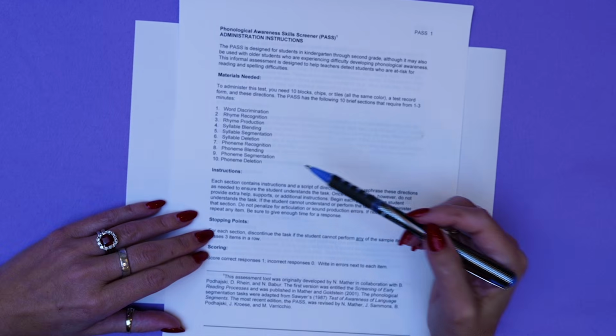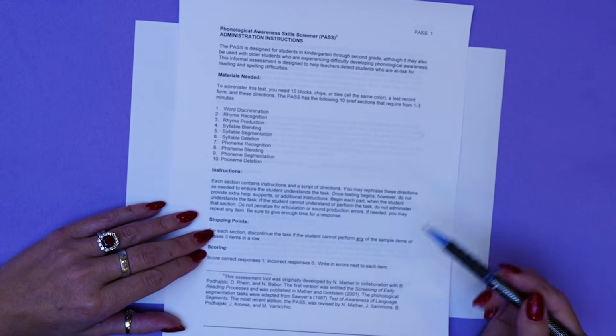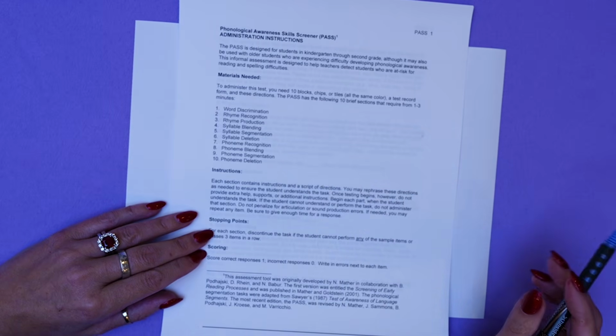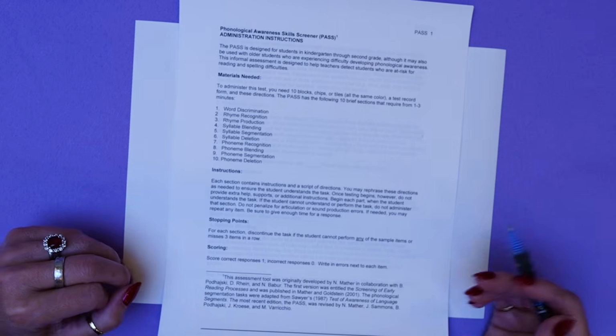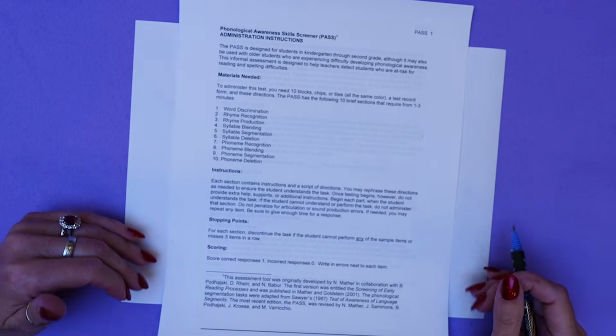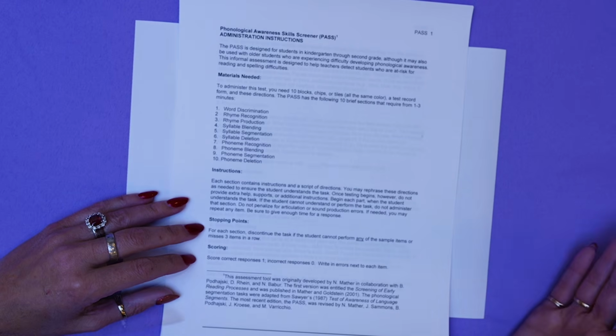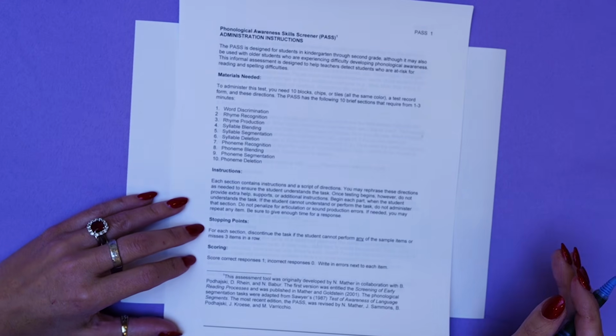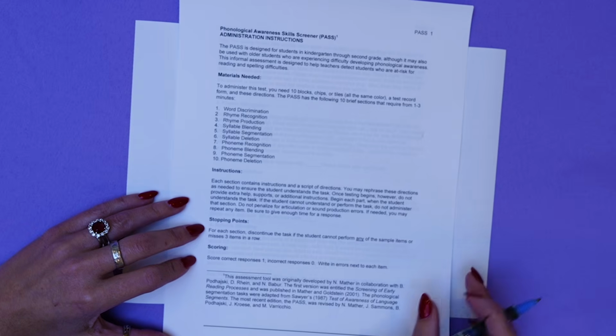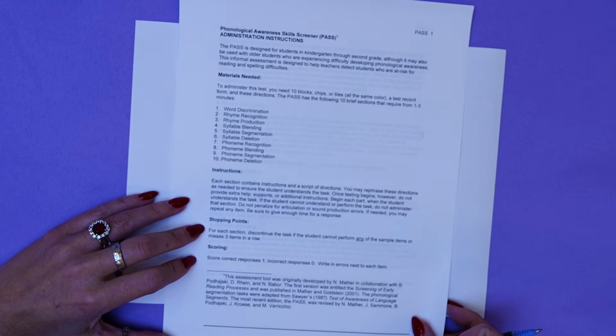You are allowed to repeat directions. You can even reword the directions until you begin the test. If you need to reword so that a student really understands what they're going to need to do, you can. However, they give you the wording that they recommend that you use as you are going to explain this.